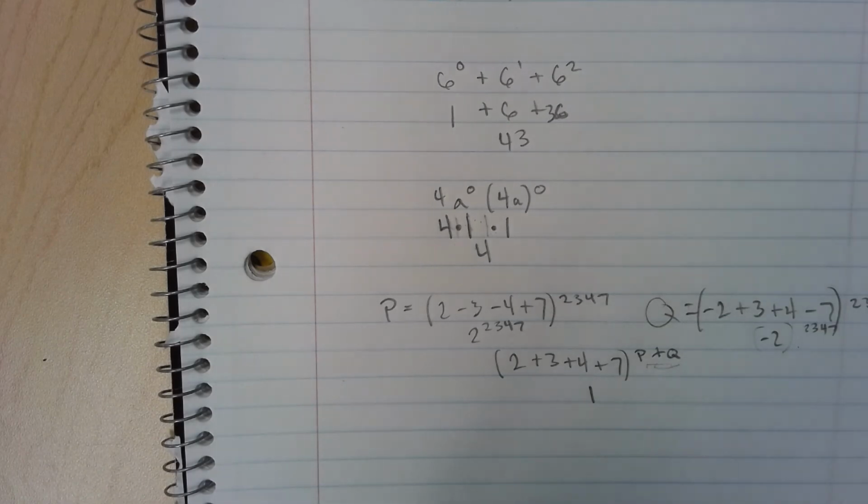So tomorrow we're going to work on some of these problems together in our quizzes.